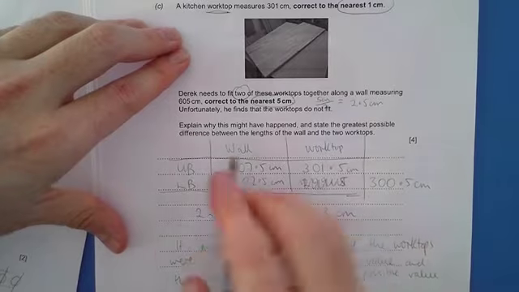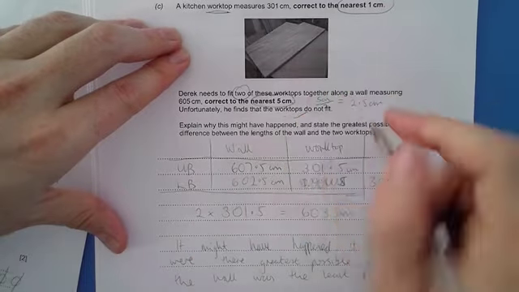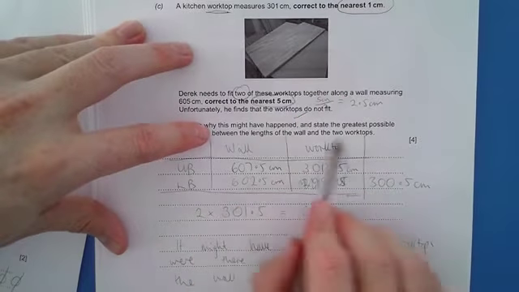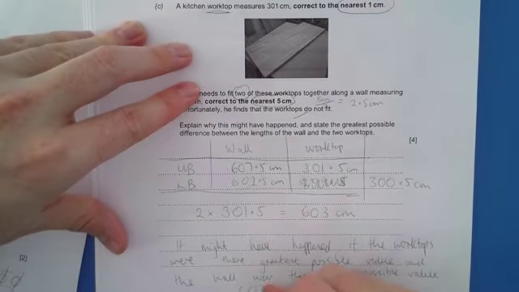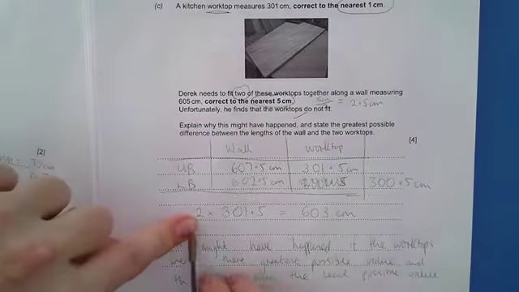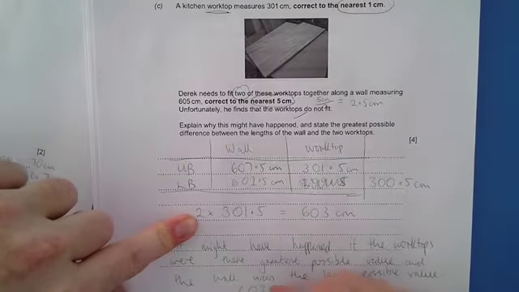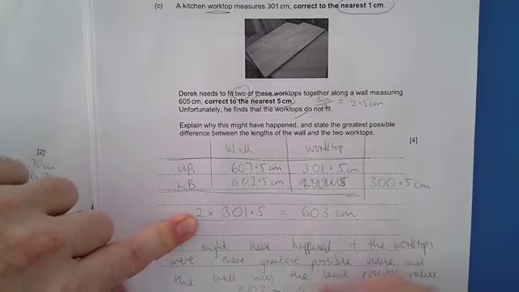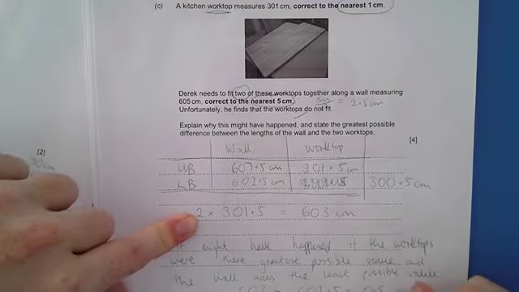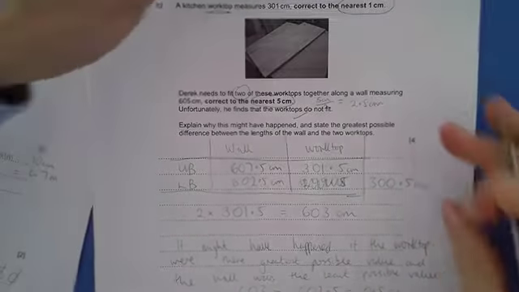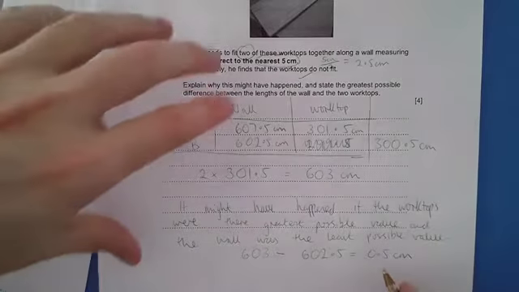Have I answered the question? It says explain why this might have happened. Yeah, I've answered that, and state the greatest possible difference between the length of the wall and the two worktops. The greatest difference would be when the worktops were the greatest possible: 603 take away 602.5, which is 0.5 centimetres. So you'd have, in effect, a 0.5 centimetre overlap there.